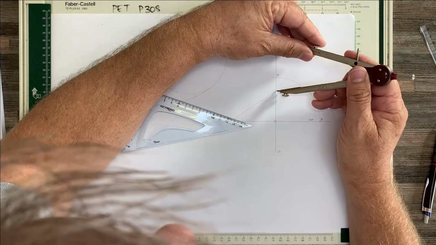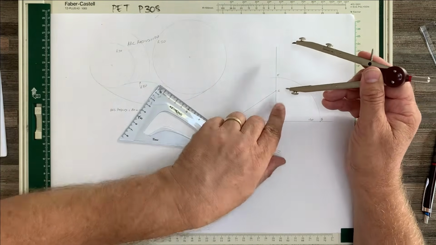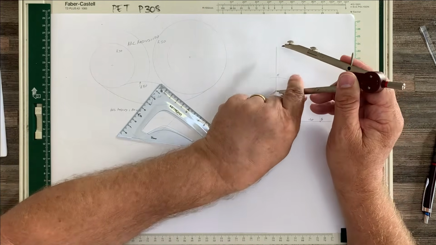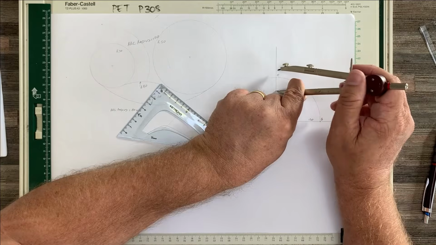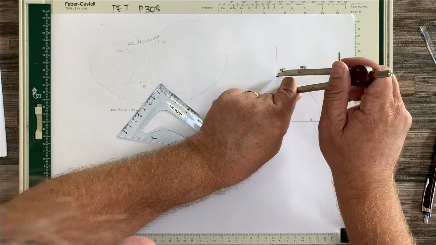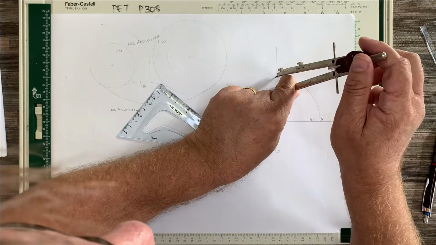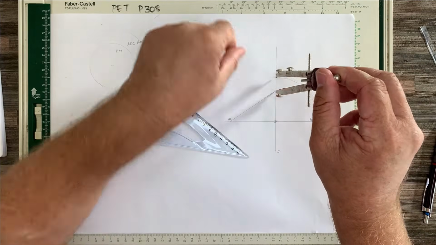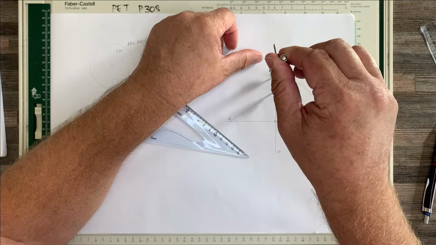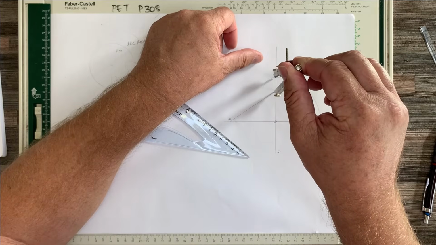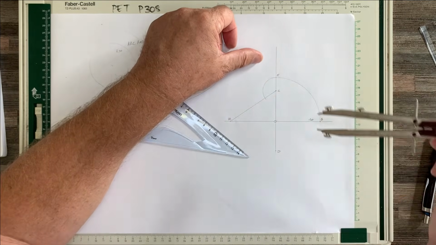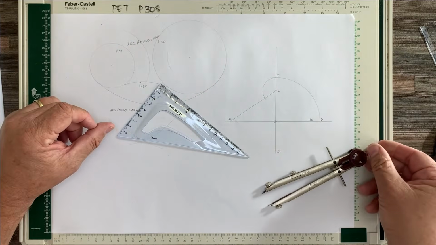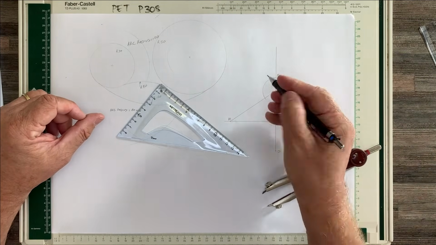We put our compass on C and set it to the radius CE, and take that down to the line AC to give us point F.